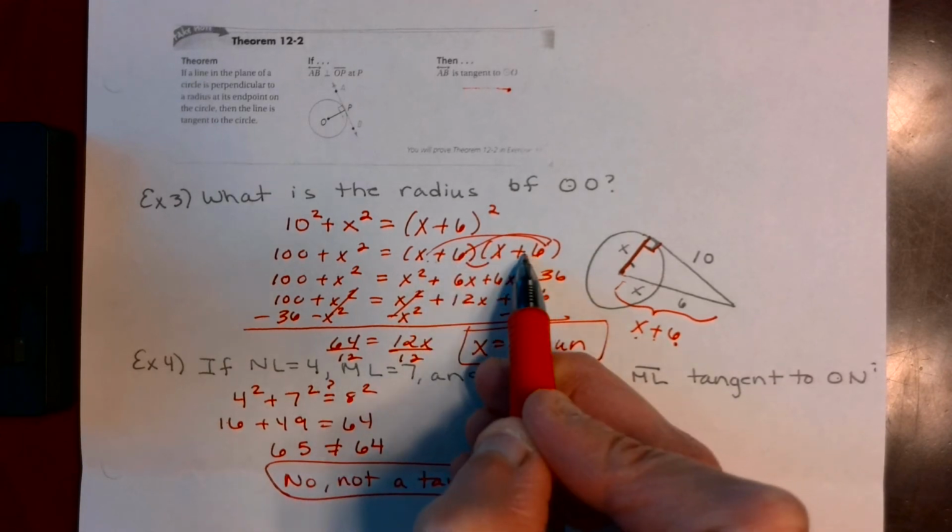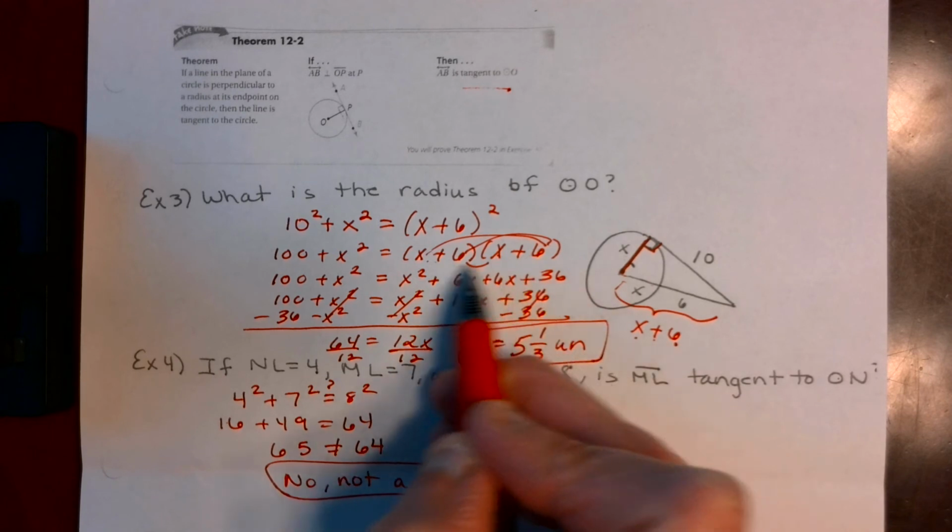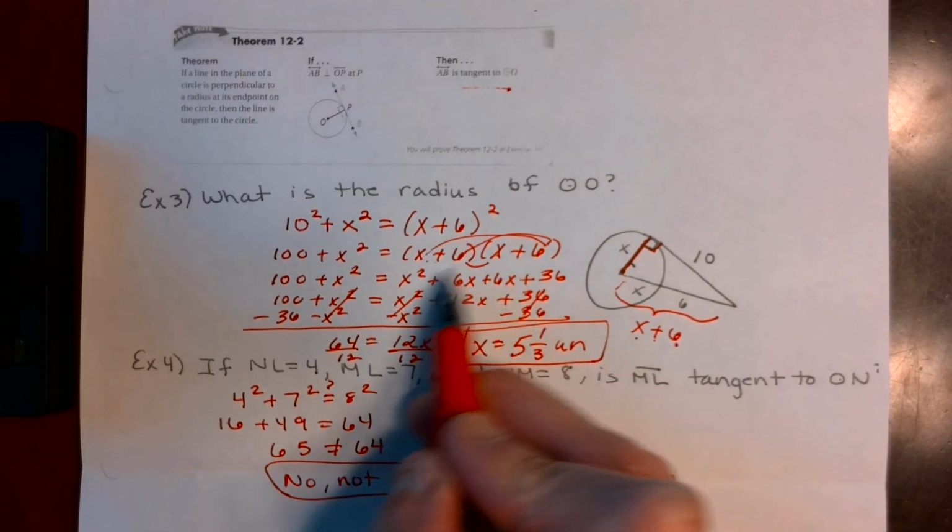Break it down. Go ahead and FOIL those out. X times x is x squared.